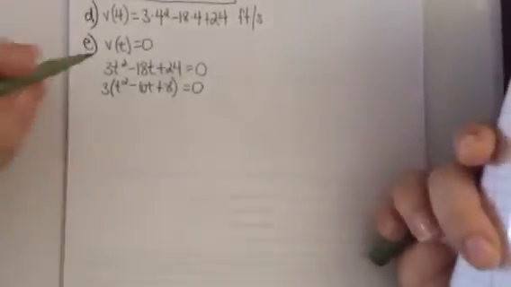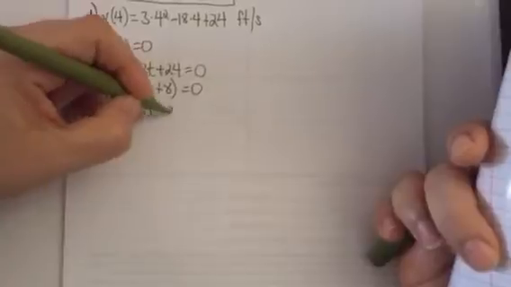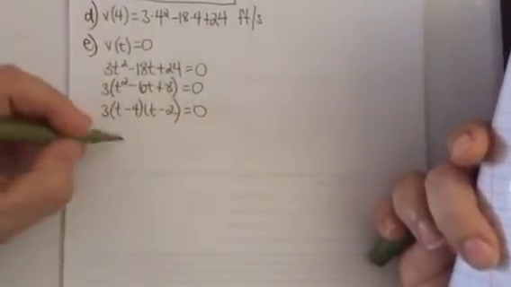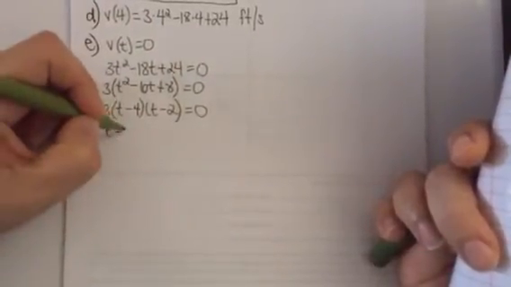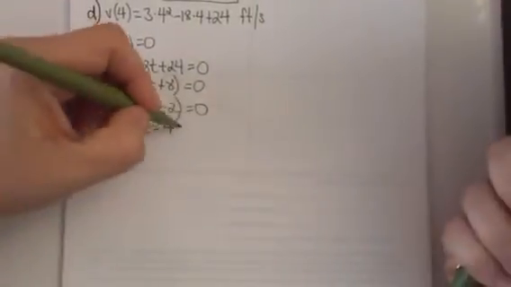So some pretty simple factoring here. And so the velocity is 0 after 2 seconds and 4 seconds. So always include units on these. You don't want to lose an easy point on a free response question for not having units.